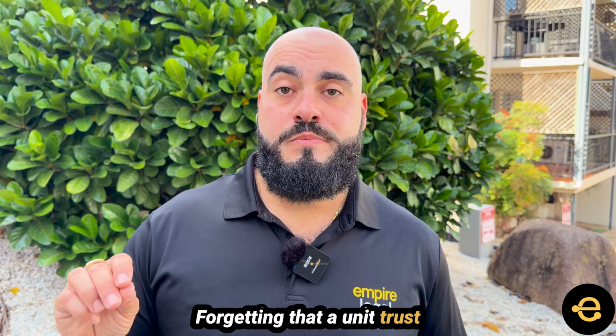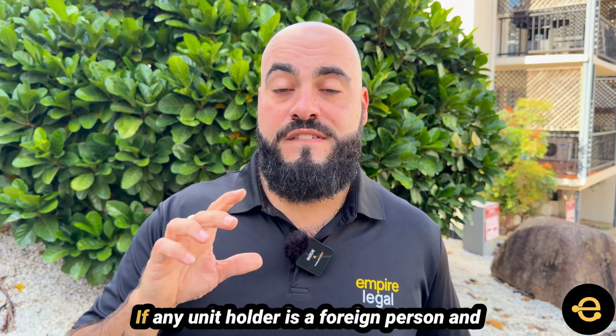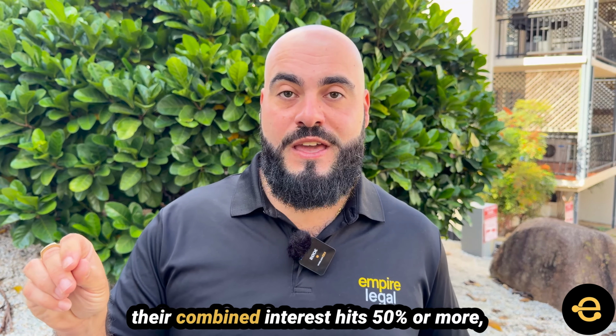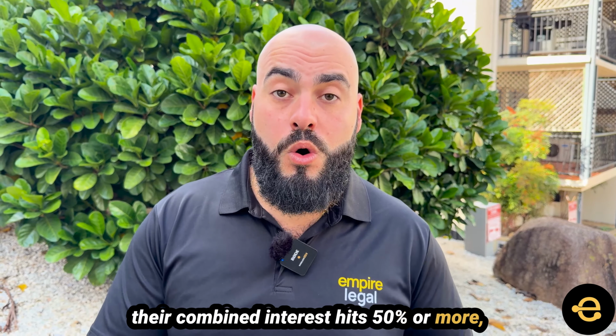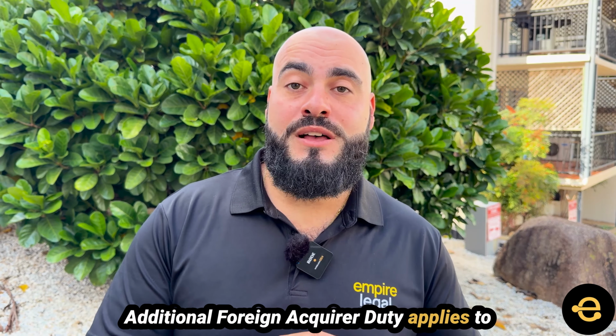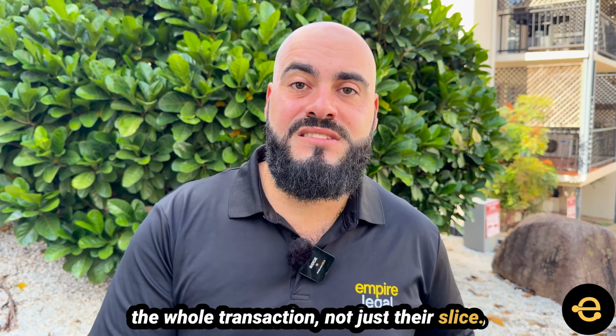Forgetting that a unit trust purchase triggers AFAD. If any unit holder is a foreign person and their combined interest hits 50% or more, additional foreign acquirer duty applies to the whole transaction, not just their slice.